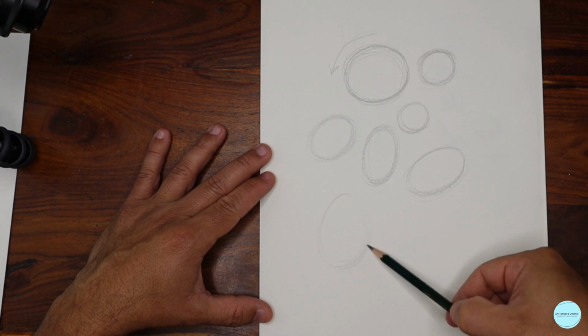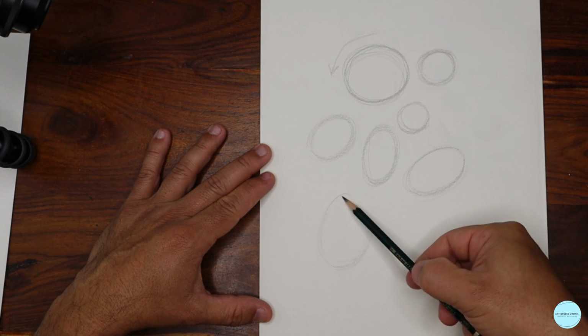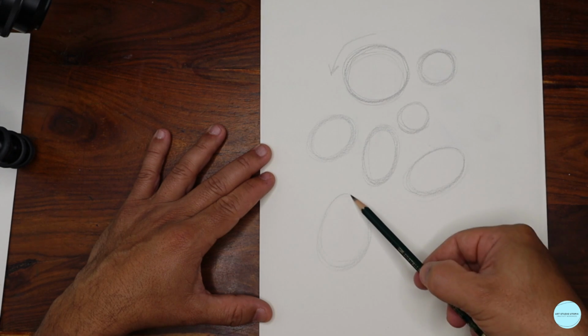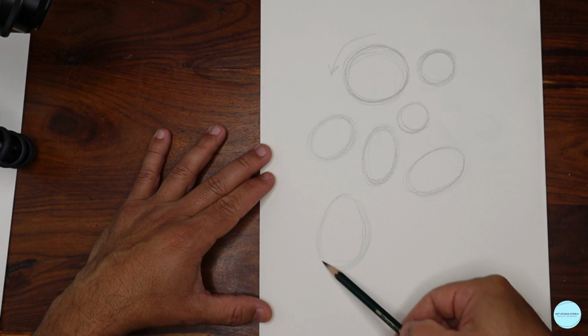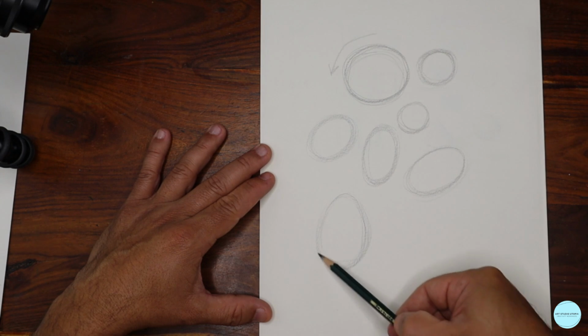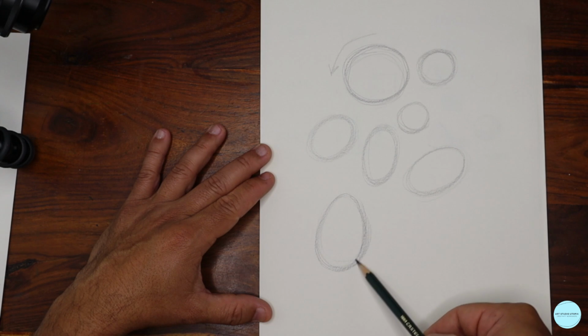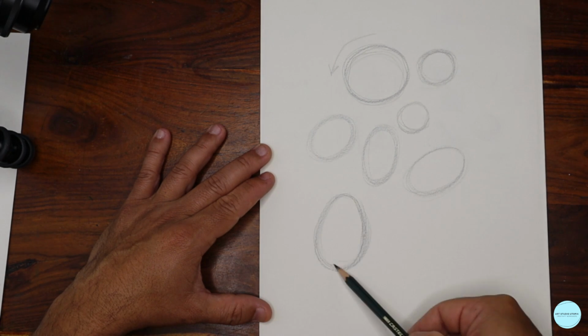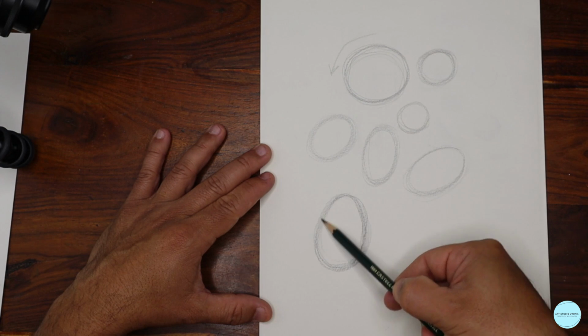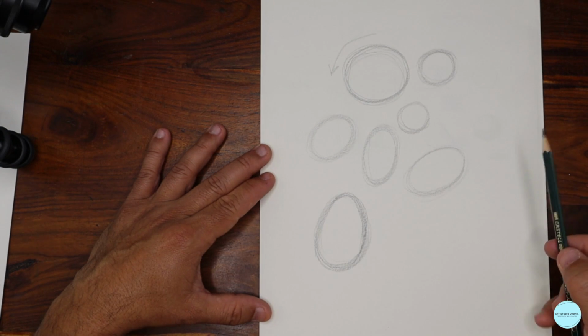I could touch and lift, and I could even shift clockwise to counterclockwise to make sure I'm capturing the shape that is in my mind. And that's what I want you to begin to see. You could see it before you actually do it. Visualize it.